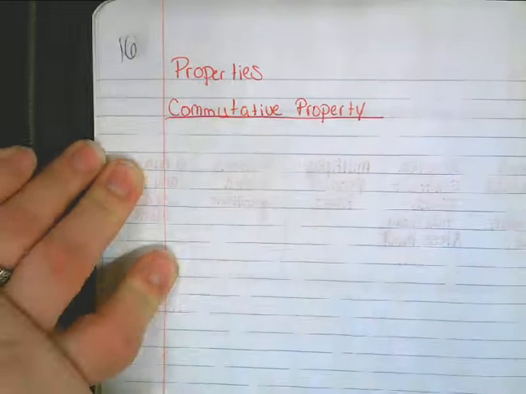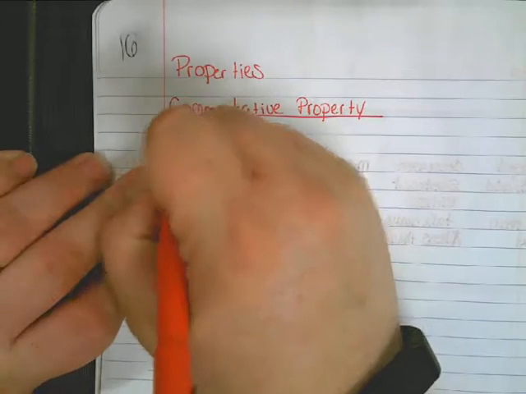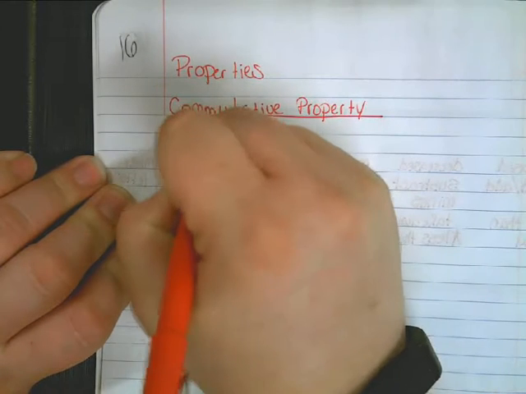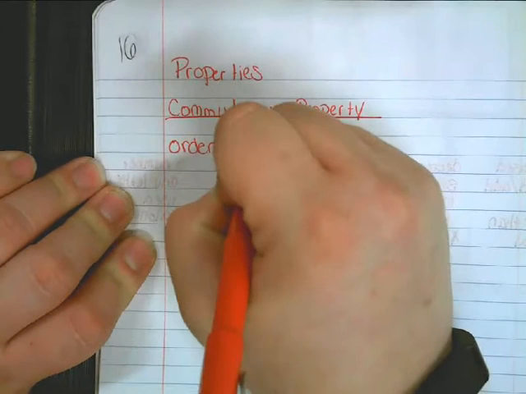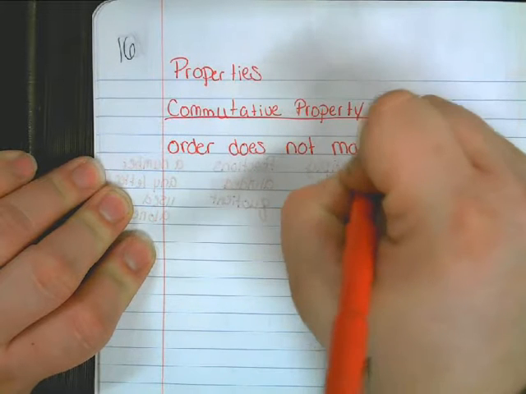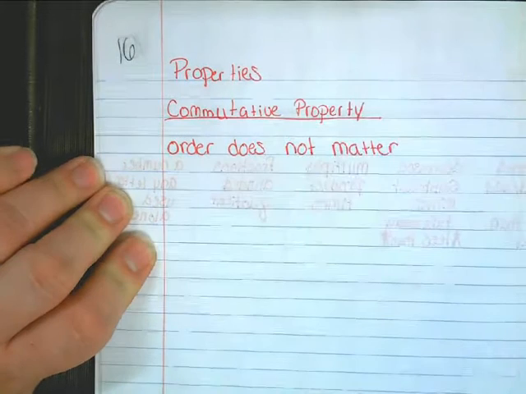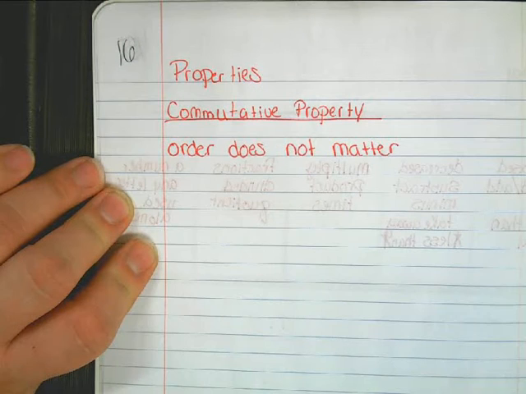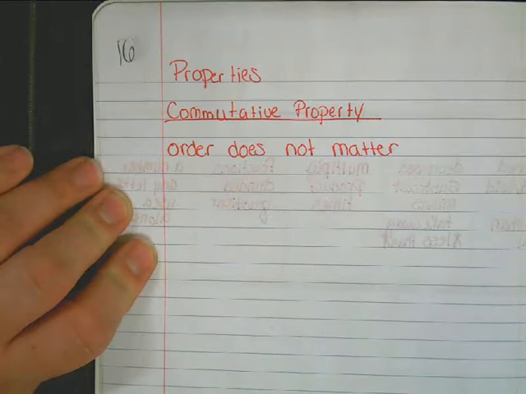So, with your commutative property, order does not matter. Okay, so order does not matter.